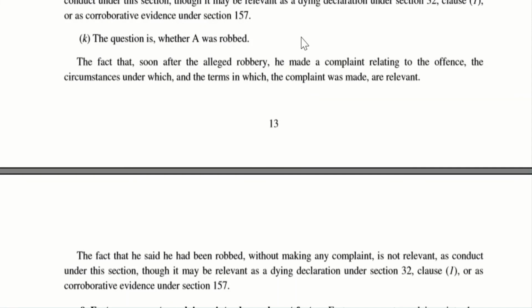A question could be framed somewhat like this. They can say, a person was robbed. He simply said that he was robbed. Whether this would amount to a conduct? Yes, no, maybe. All the above are false. A question could be raised like this. So please understand this in a proper perspective. Simply, if a person is going to say that I was robbed, it is not a conduct.